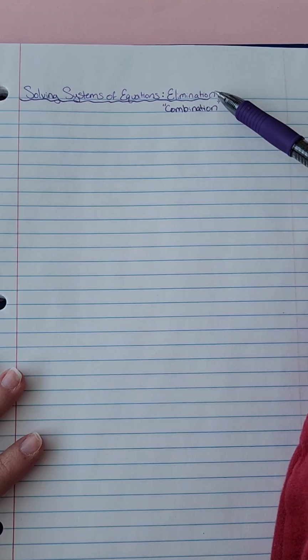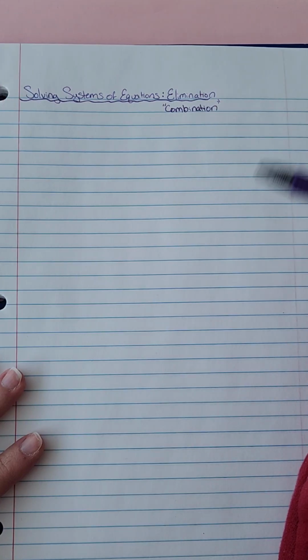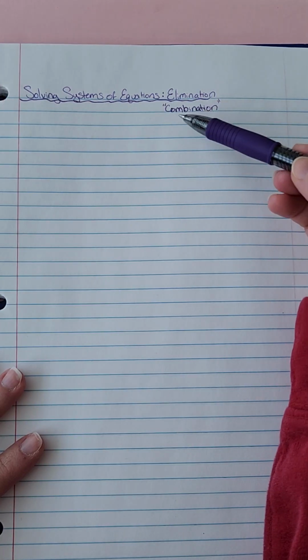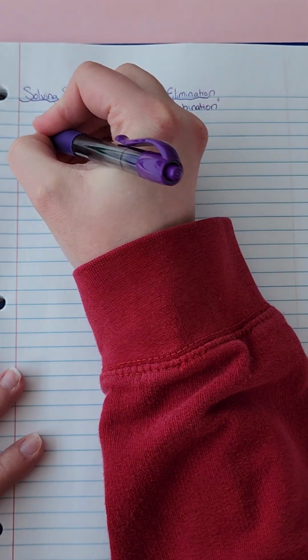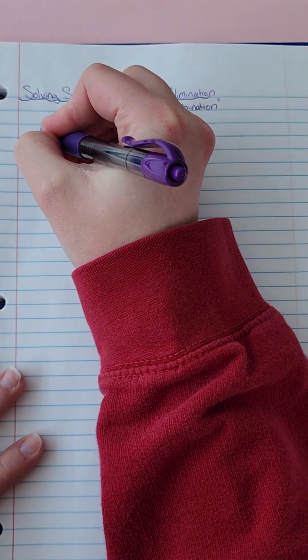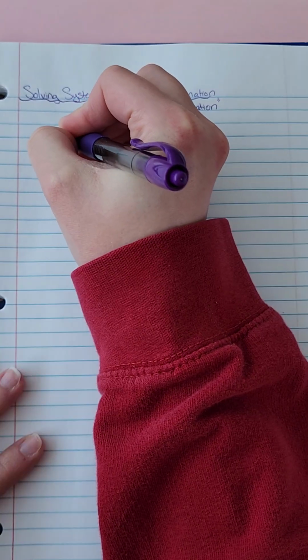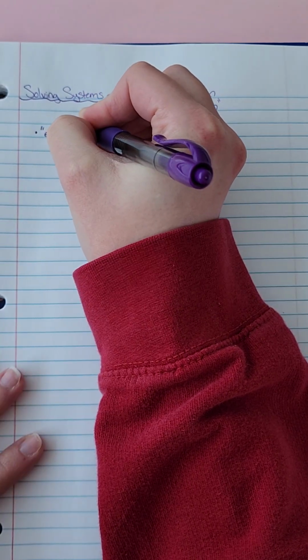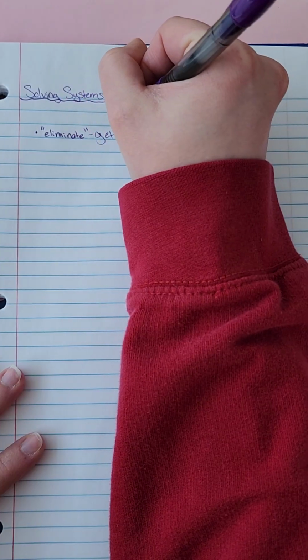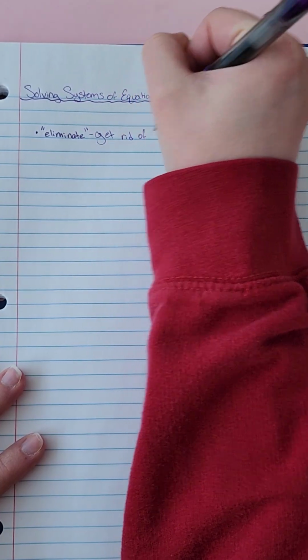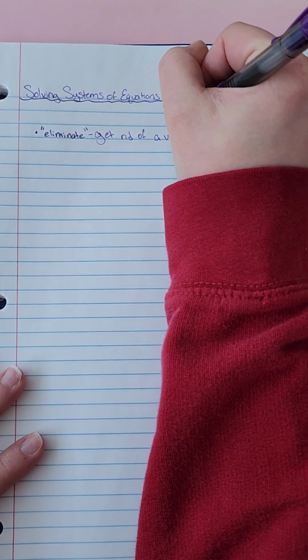Now, using the elimination method, also called combination, the key really is in the name. If you want elimination, we are going to eliminate or get rid of a variable, so one of the letters.